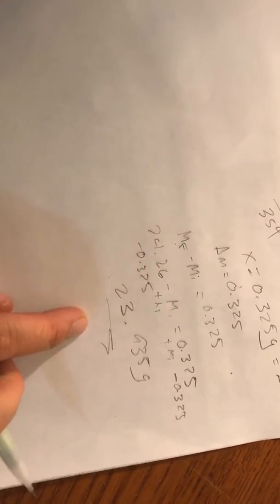I know at least one person has found this answer doing it a different way, and they got this answer. This is the correct answer to number 2. For number 3, you do the exact same thing. You're going to have to set up a ratio.